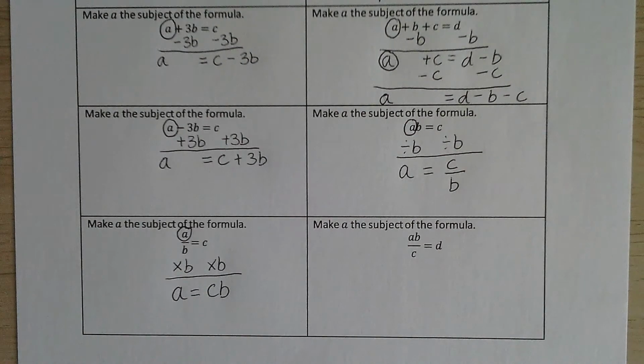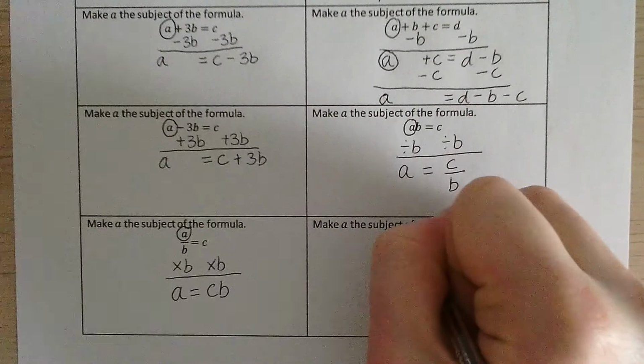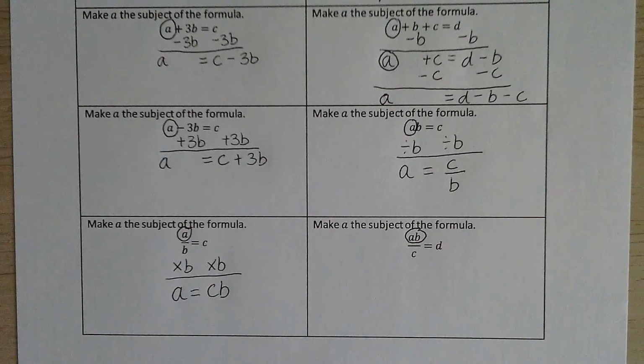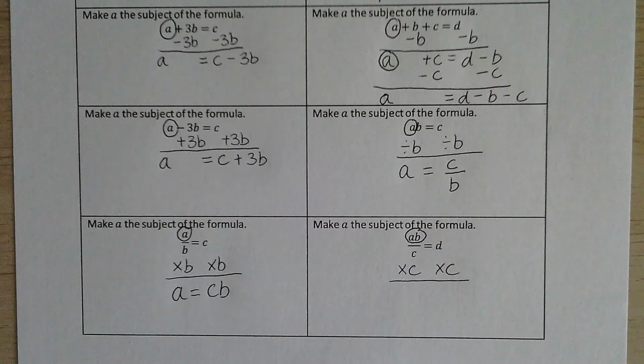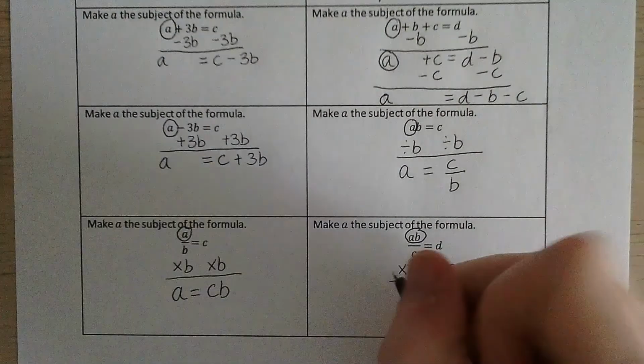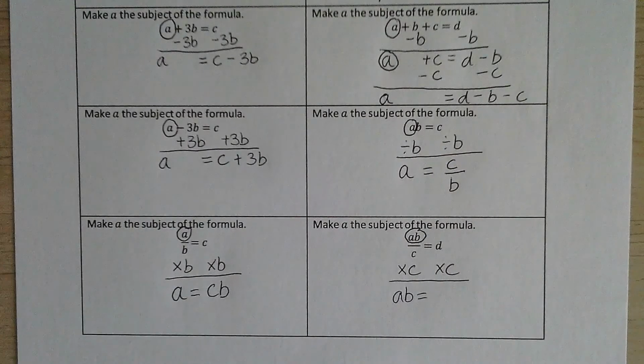On to today's final question. Make a the subject of the formula ab over c equals d. Here, our variable of a is within the term ab. So because this formula is more complex, we first need to isolate the term and then we will isolate the variable afterwards. This is the same method that we would use for rearranging equations. So I need to get ab by itself, which means we need to get rid of the divide by c. The opposite operation of divide by c is times by c. So we will multiply both sides of the formula by c. ab divide by c times by c, the c's cancel and we're left with ab. The equal sign will drop down and then d times c is dc.